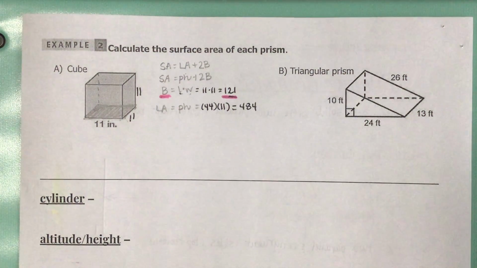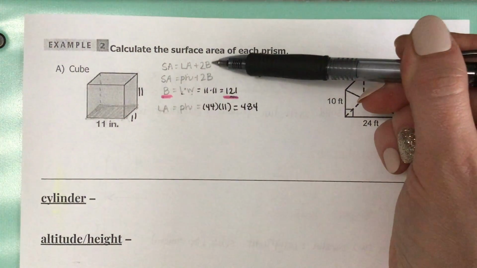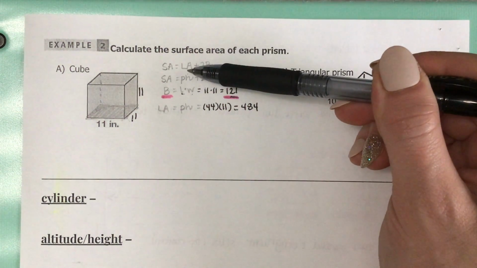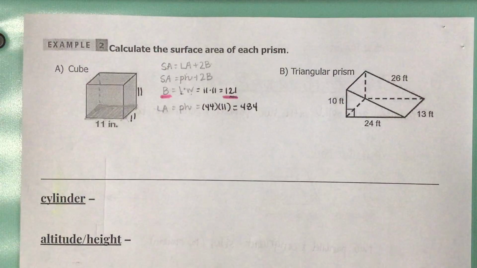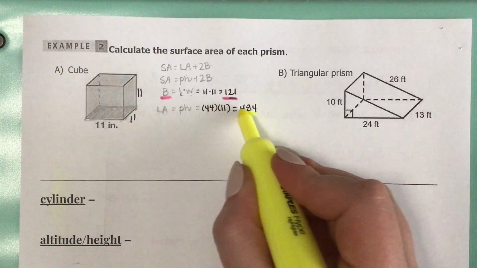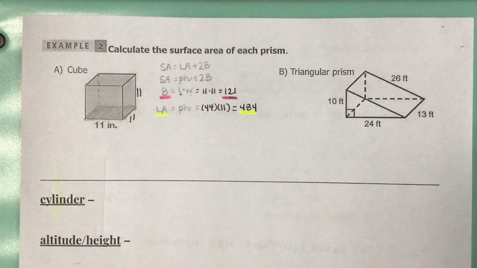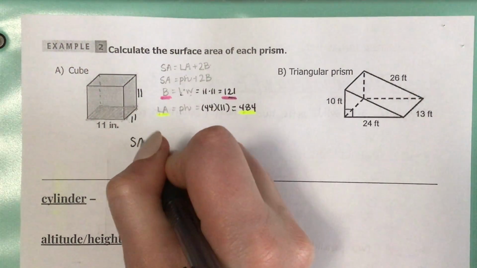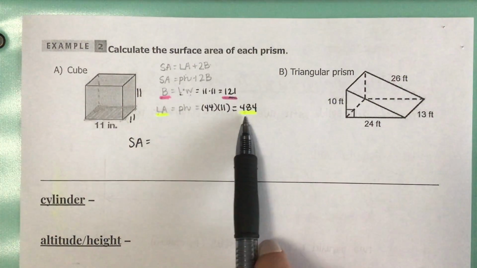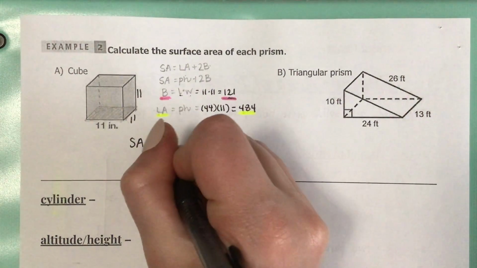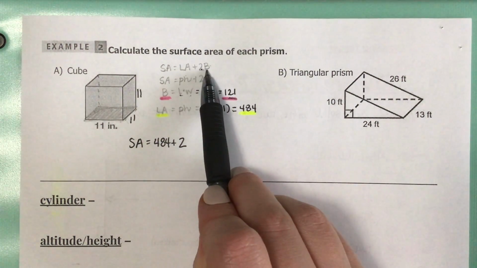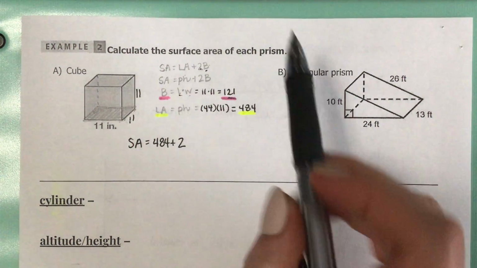Okay, now at this point, we need to plug these numbers back up into our surface area formula. So surface area is going to equal the lateral area plus 2 times the base. Sorry, this 484 is lateral area, okay? So let's substitute into this formula. Surface area is equal to lateral area, well, we calculated that, 484, plus 2, I'm getting that right here, times big B. Well, big base is 121.